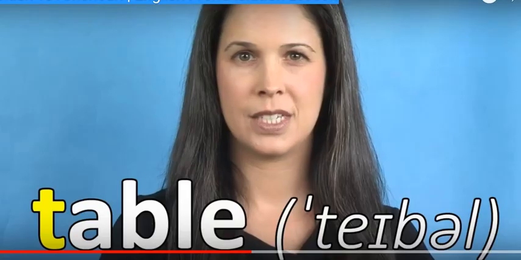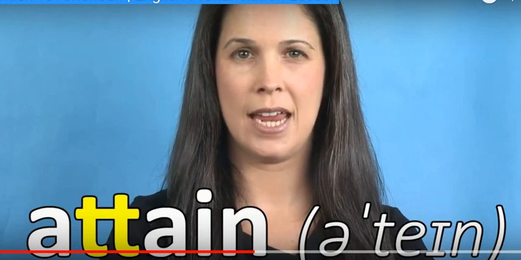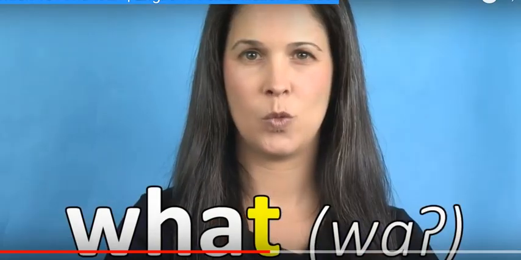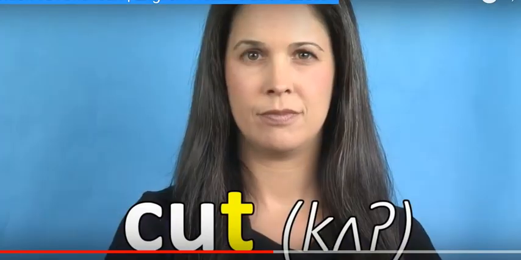However, in American English, they tend to drop the T in the final position. So now listen to Rachel saying these 4 words. Table, attain, what, cut. Now listen to her saying the words what and cut again. What, cut. Now in American English, when the letter T is in the middle position in a word, it sometimes changes to a soft D.